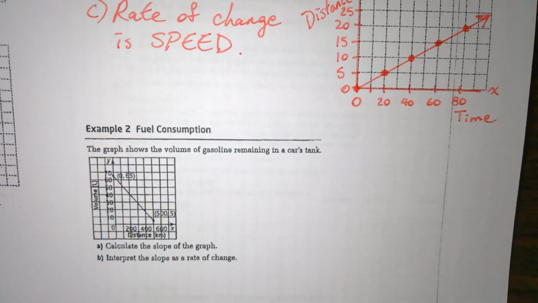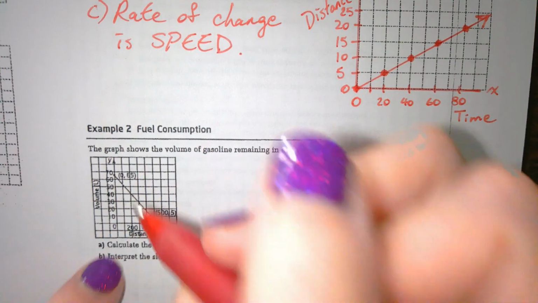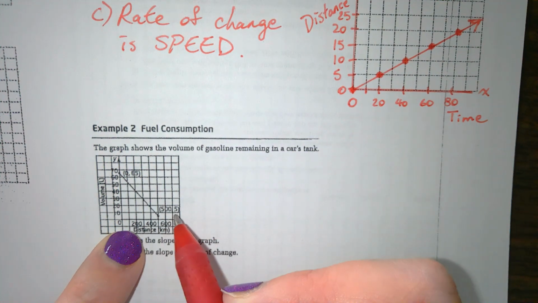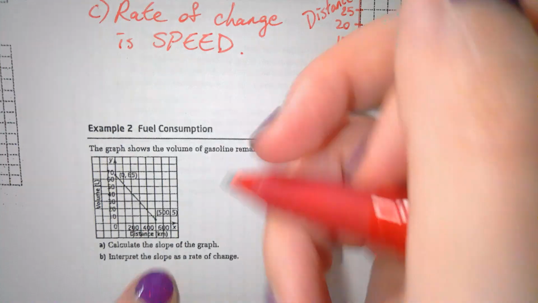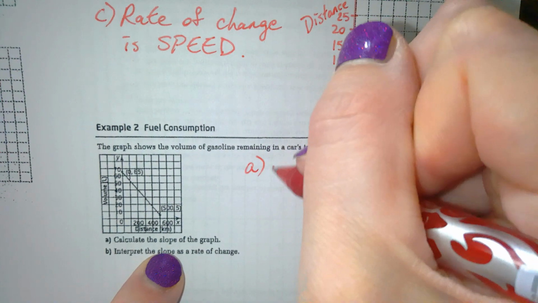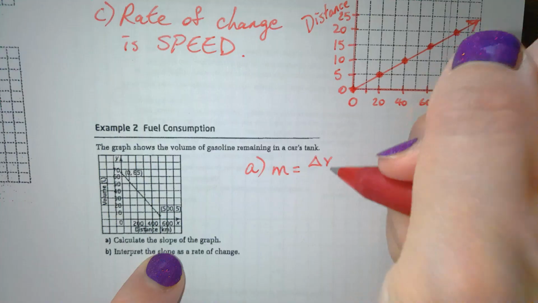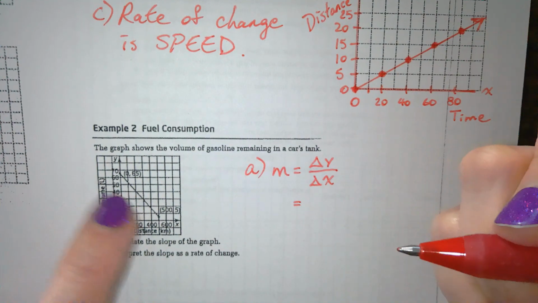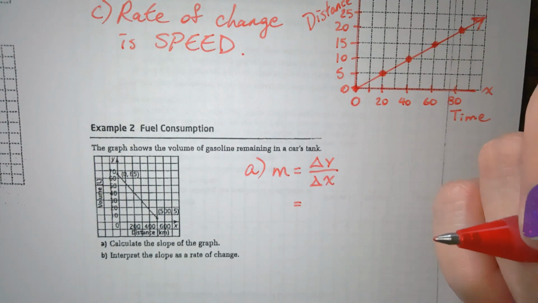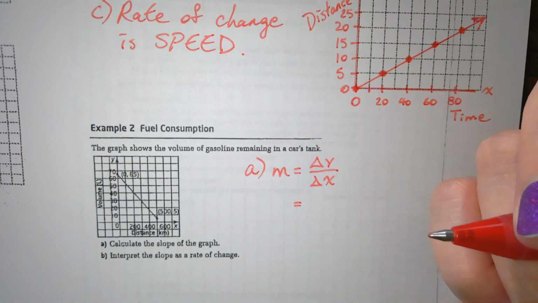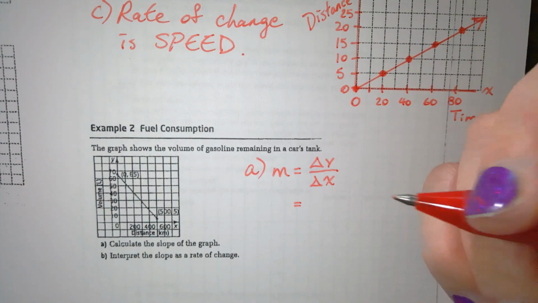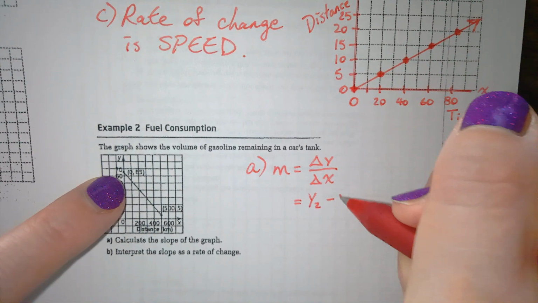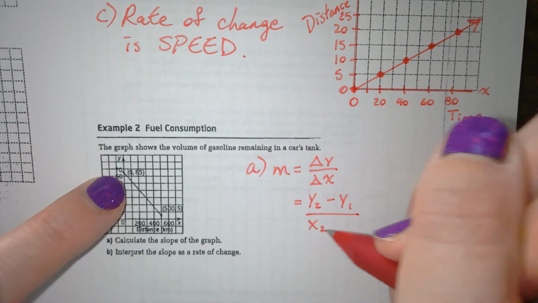What about this one? Okay, I give you the graph. And I have the point (0, 65) and (500, 5) right here. So to calculate the slope, remember again, it's the difference in y over the difference in x. So what's the difference in y right here? Oh, you could, let's use the formula. We haven't used the formula. Let's do y2 minus y1 over x2 minus x1.